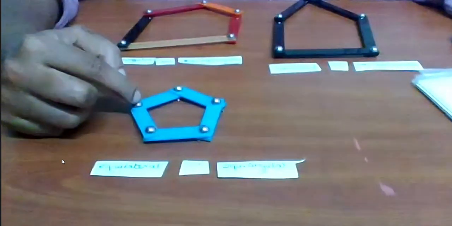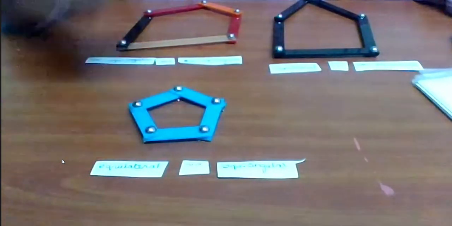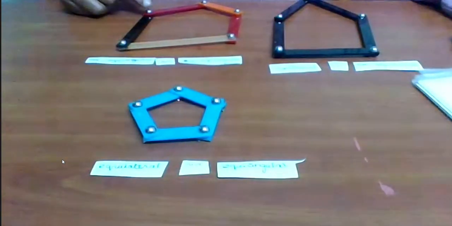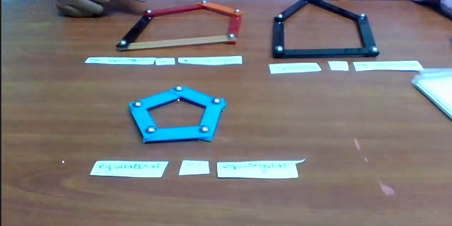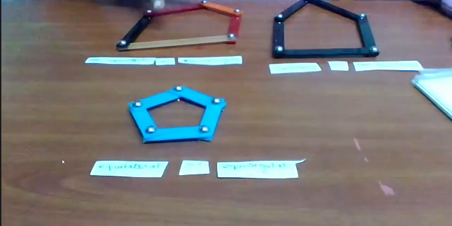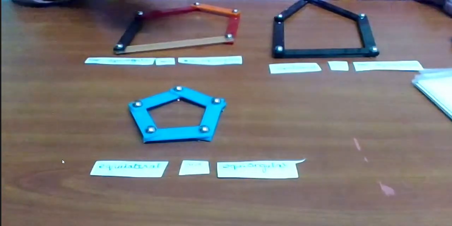So this pentagon is regular or irregular? Regular, ma'am. So, okay. Coming to this pentagon, it is irregular because the sides and angles are not equal. Even if two sides are equal, all the other angles are unequal and the other sides are also unequal. So we call it irregular.